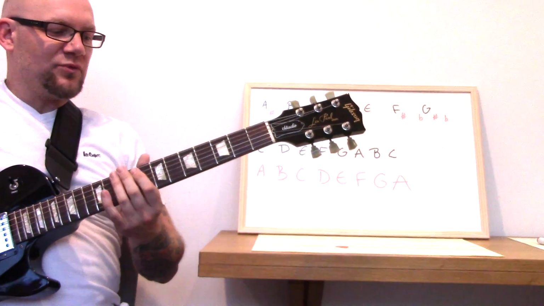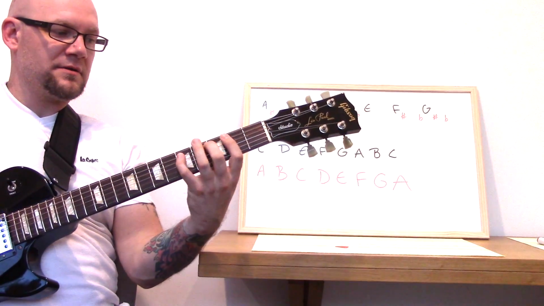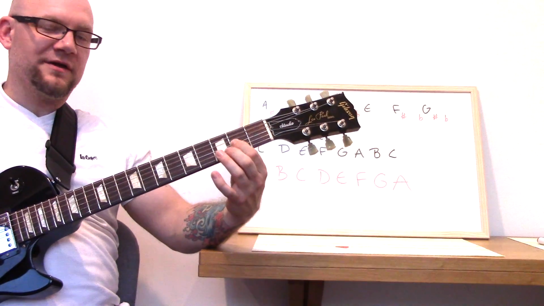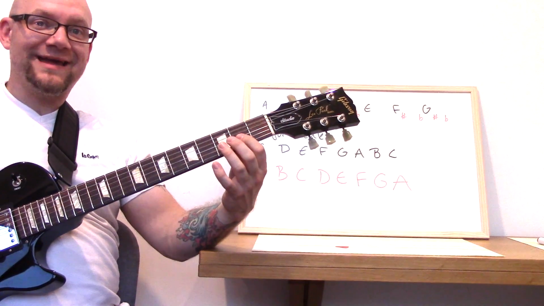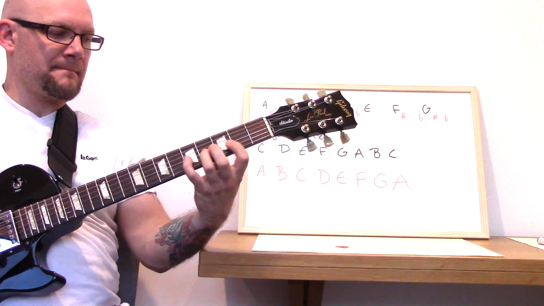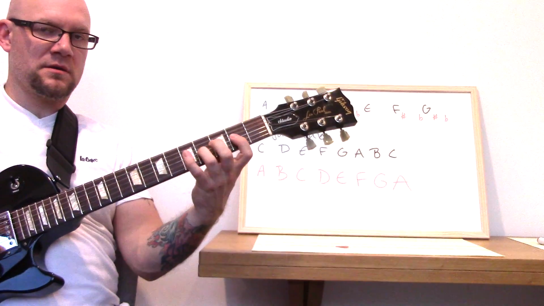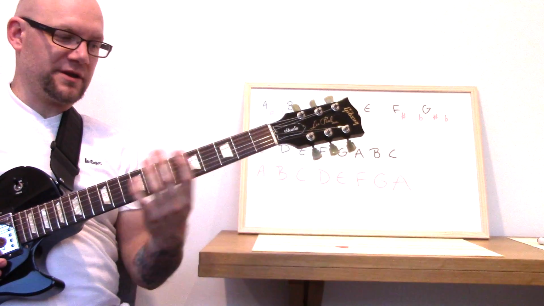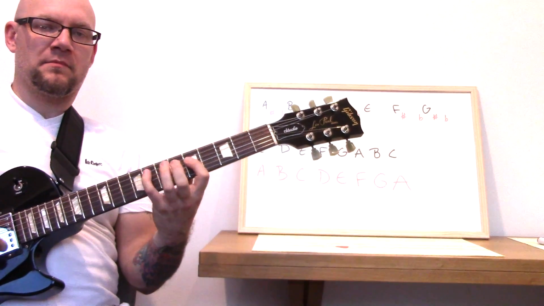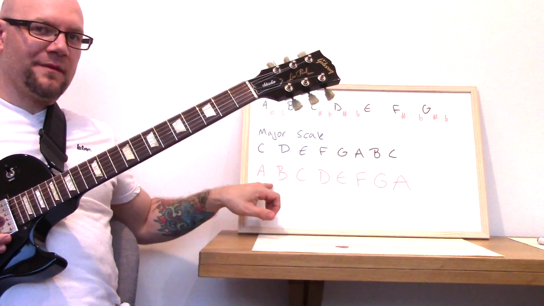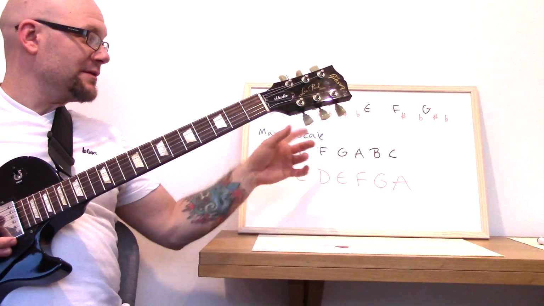Okay? So if we start on this C here, there's the 6th note there, the A. So if we start the scale again, but from here, that's your minor key. Because it's exactly the same notes, there's no sharps, there's no flats, but we're starting on the 6th.